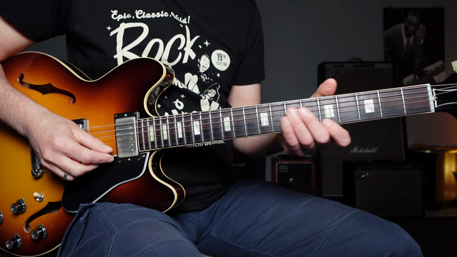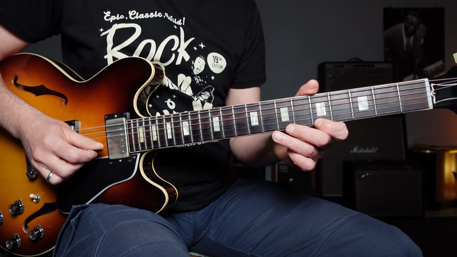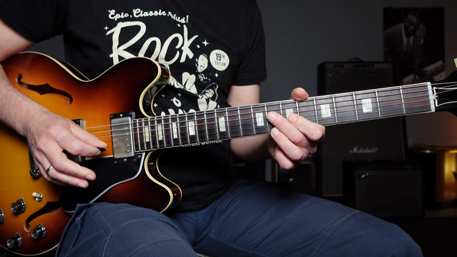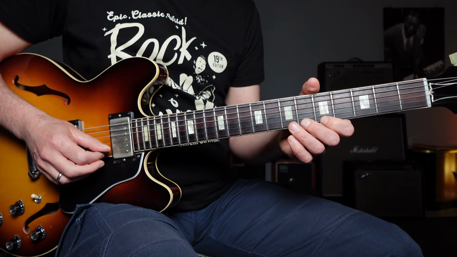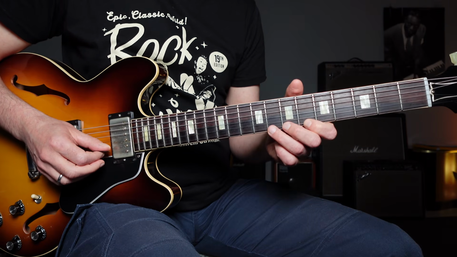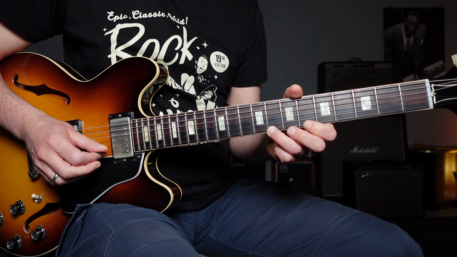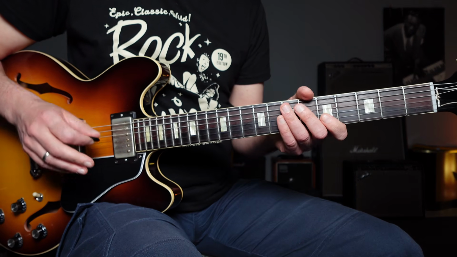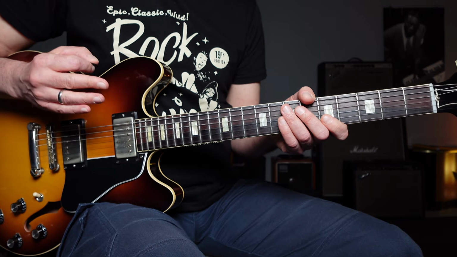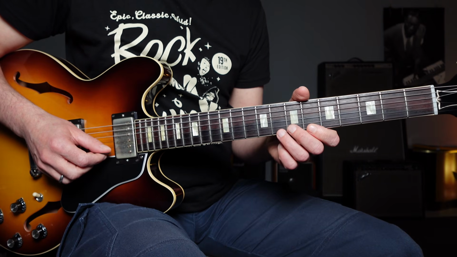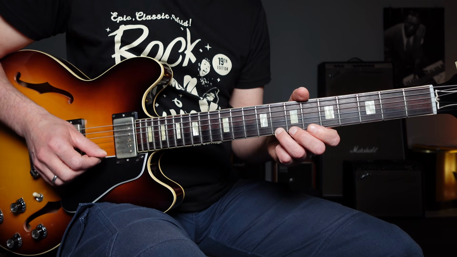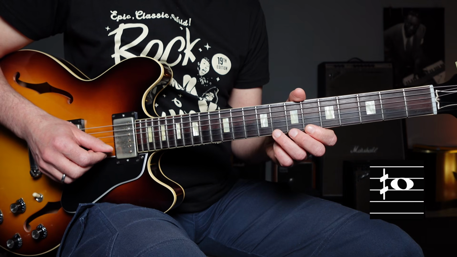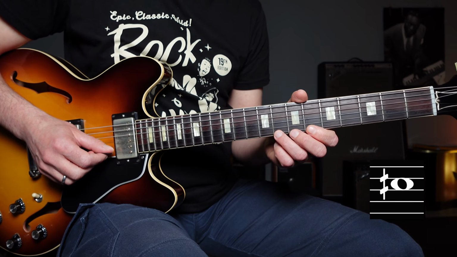Let's make it clearer. Here are the notes A, B, and C. We're playing in the key of A major. A is the root, C is the minor third, C sharp is the major third. Imagine dividing the octave into 24 notes. There's a note between C and C sharp. It's called C half sharp. Luckily, I can bend the string to reach it.